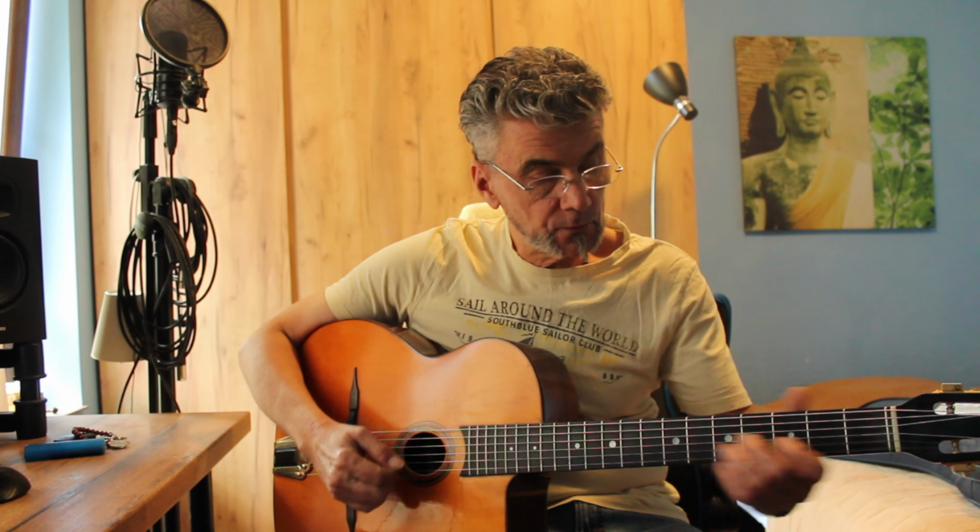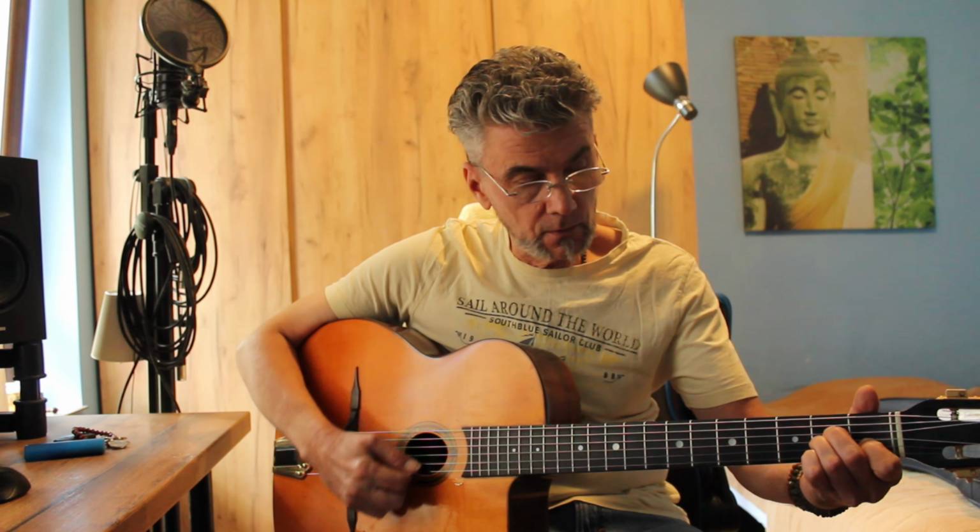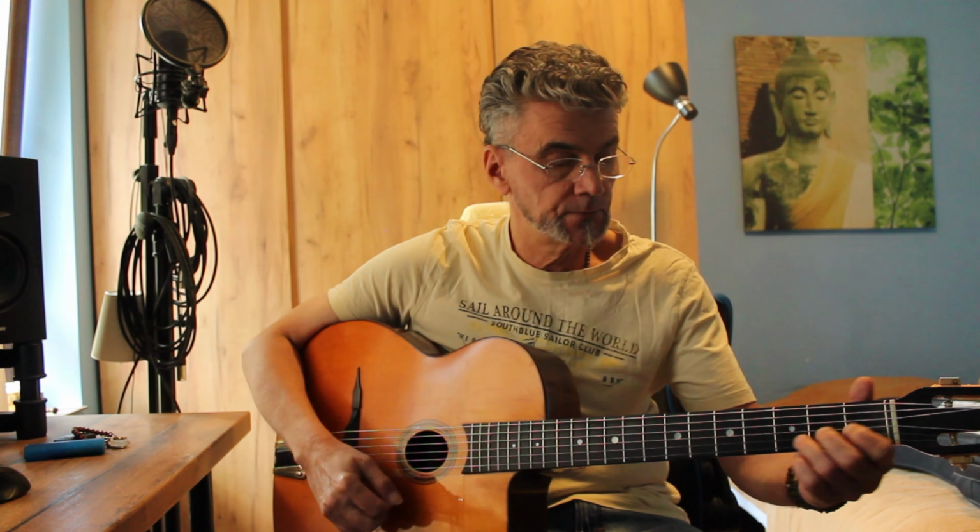We'll be playing on the top 4 strings. Afterwards, you can also practice this in the middle 4 strings and on the bottom 4 strings.